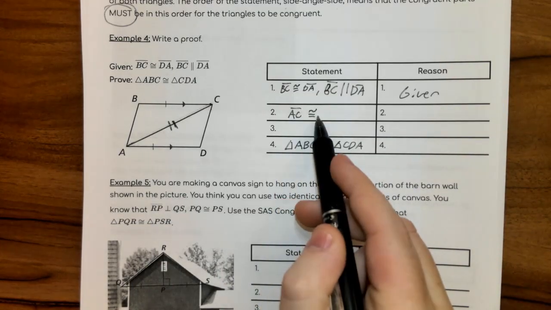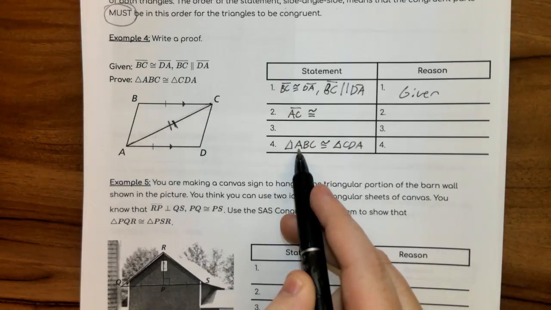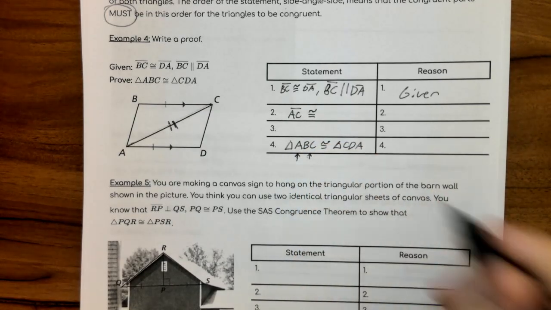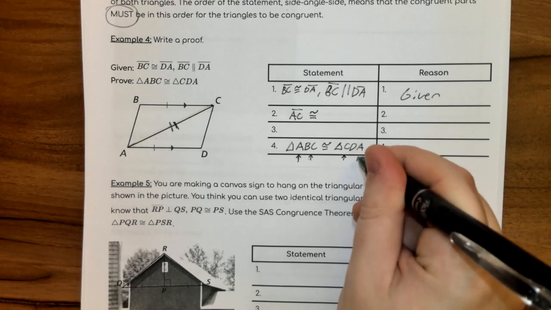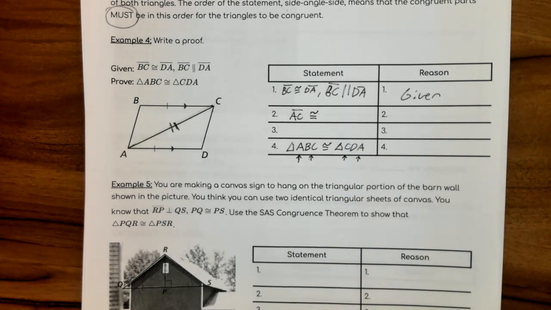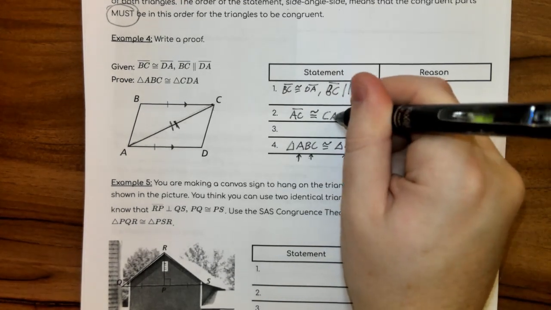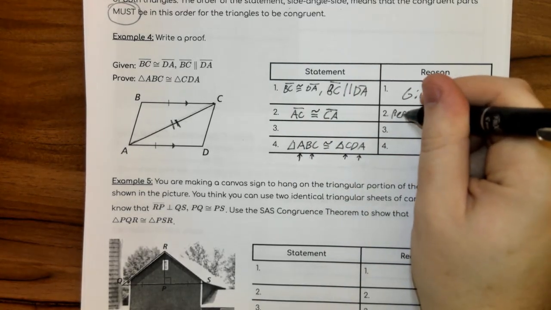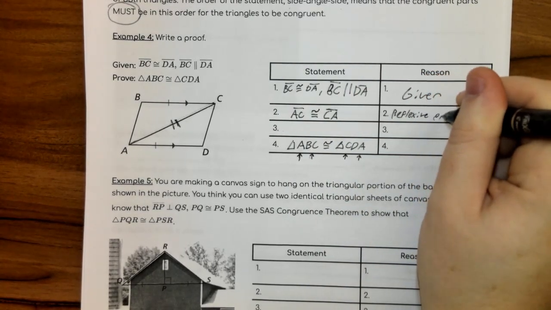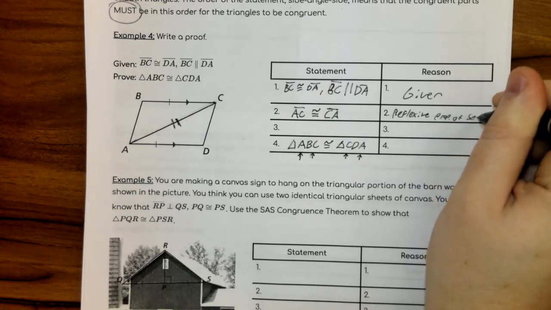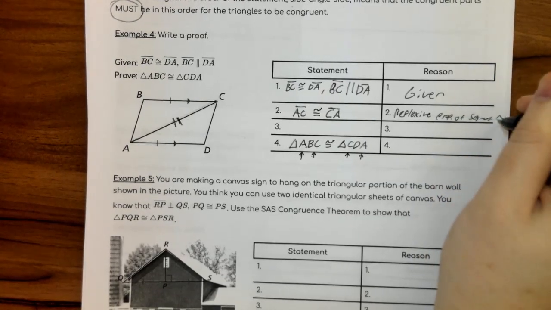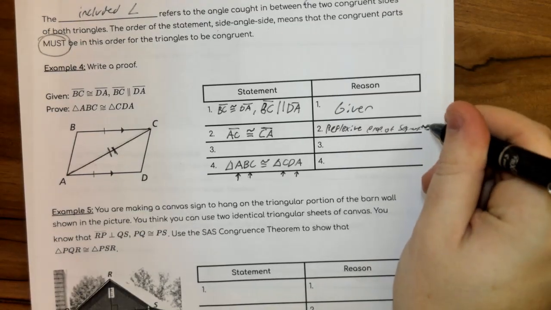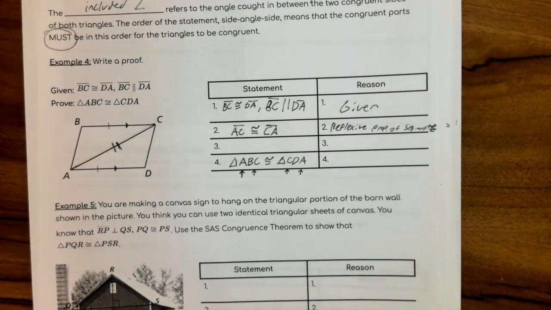The order of the letters is dependent on your proof statement. So A is the first letter and C is the last letter in our proof statement. C is the first letter and A is the last letter in the second part of that statement. So we have to match them. AC is congruent to CA by the reflexive property of segment congruence. Whoops. My congruent symbol kind of went across those pages there, but you get the idea. Segment congruence.